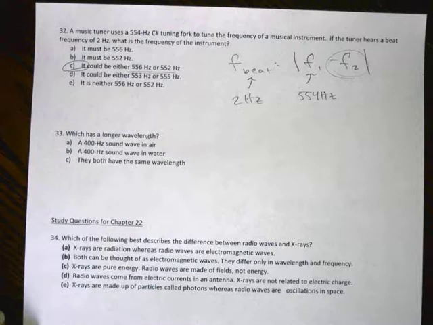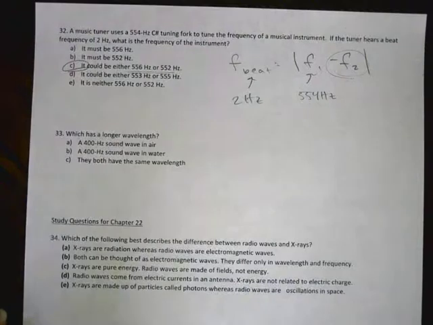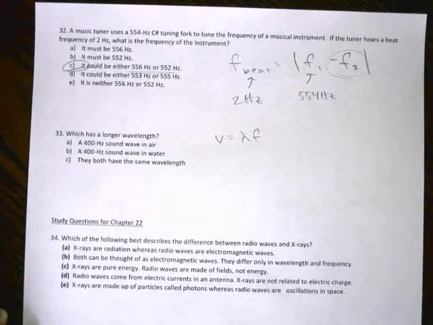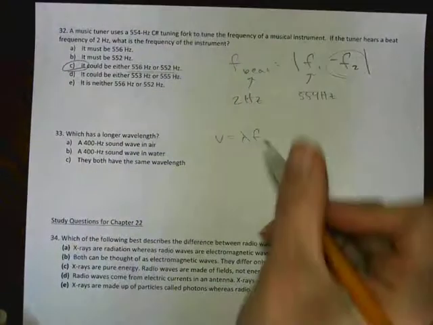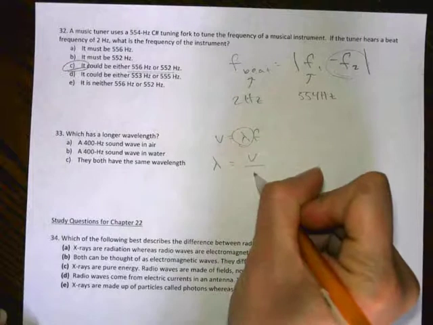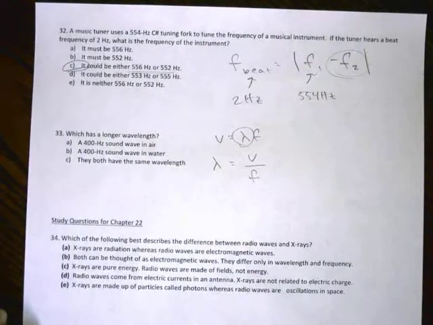And then our last in the sound and waves review is which one has a longer wavelength: a 400 hertz sound wave in air or a 400 hertz sound wave in water. We're looking again at the v equals wavelength times frequency equation. We are looking for the one with a longer wavelength, so we'll solve for it. So lambda is going to be v over f.